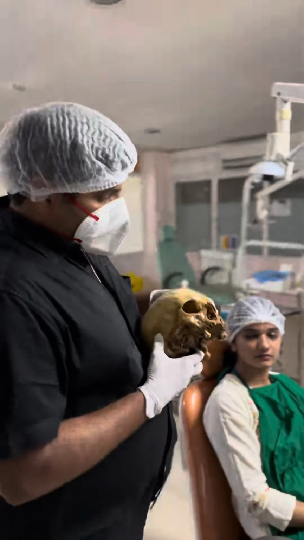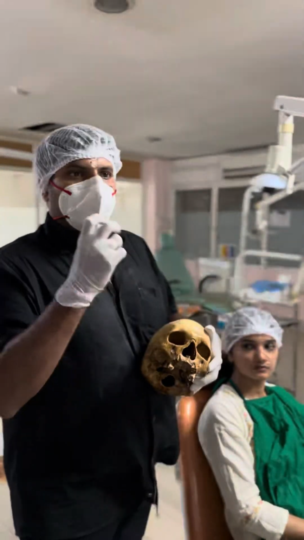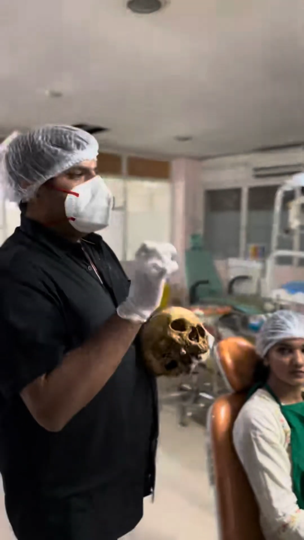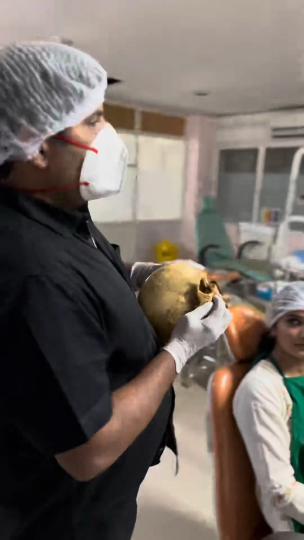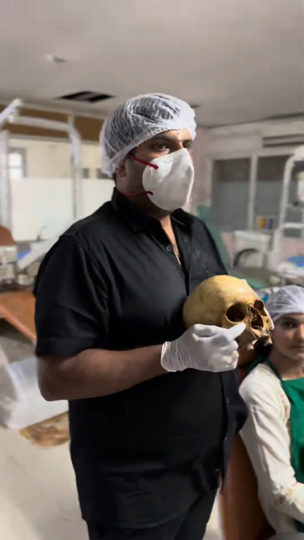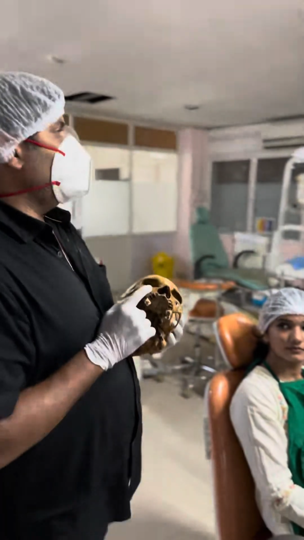Now your landmark should be on the target area. When you push your solution, the tip of the needle should be outside the infraorbital foramen. It should be outside the infraorbital foramen. So how do you find the infraorbital foramen?